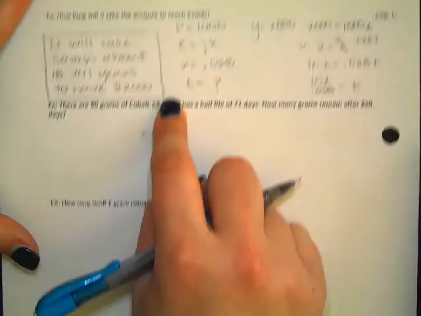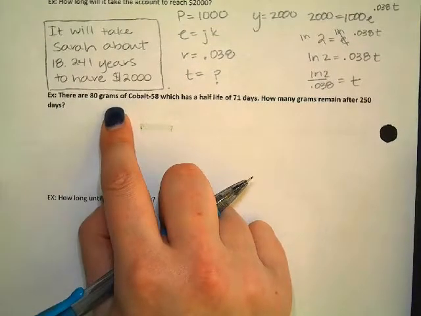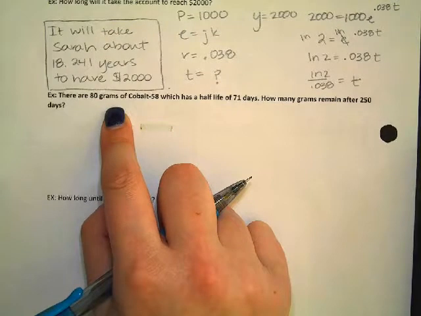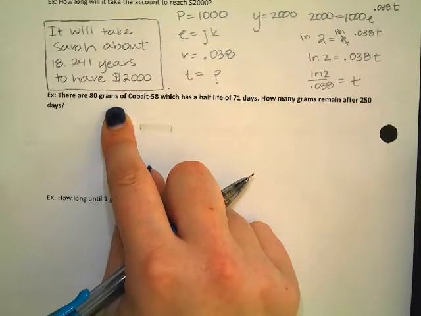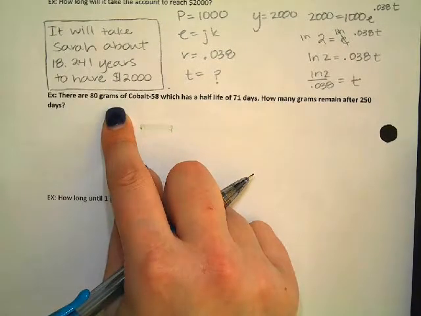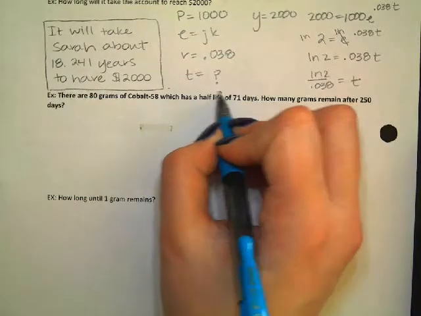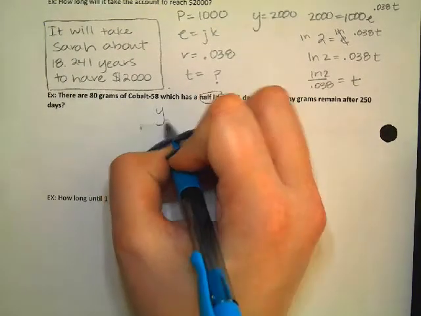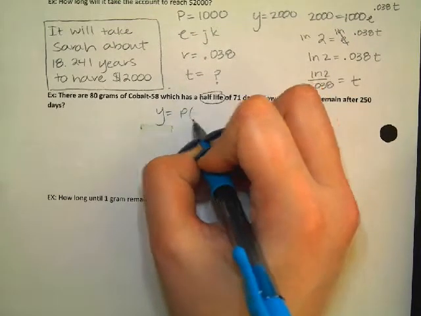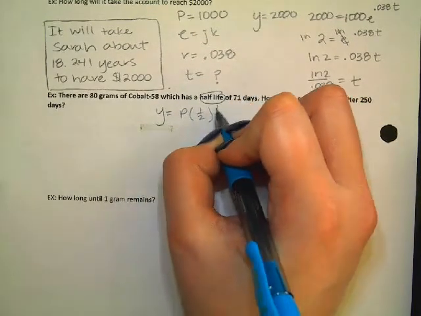All right. There are 80 grams of cobalt-58, which has a half-life of 71 days. What's the key word here? Half-life. Okay, so we're going to use y equals p times 1/2 to the t divided by h.